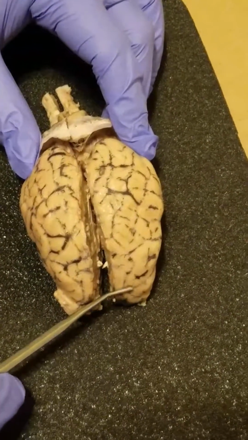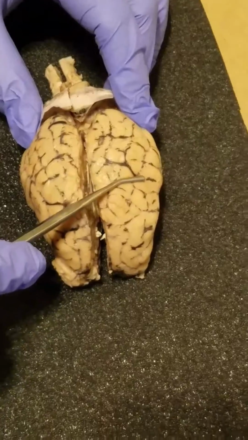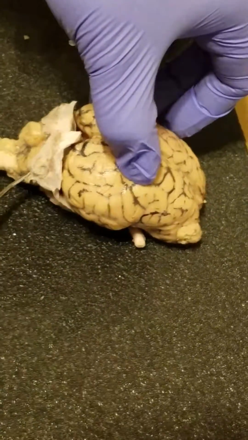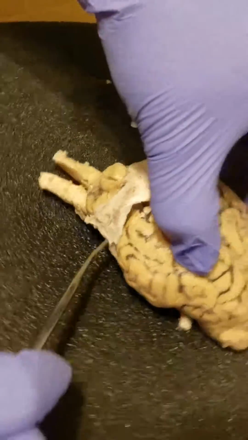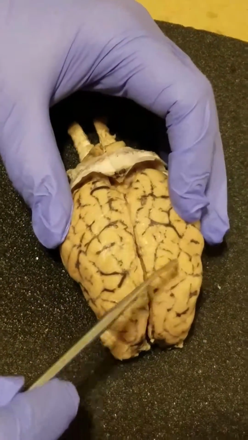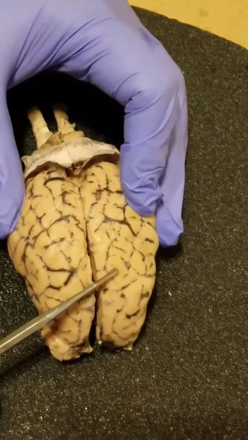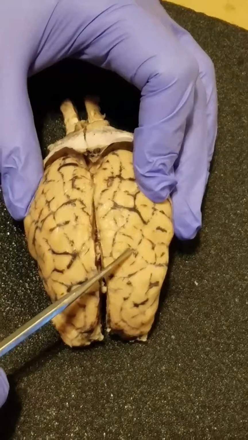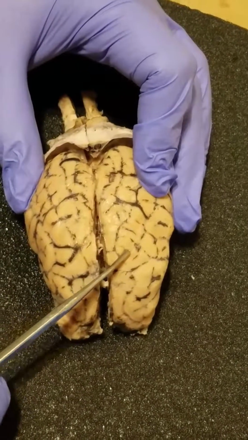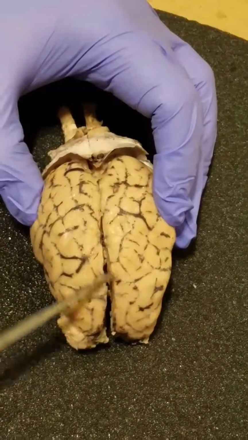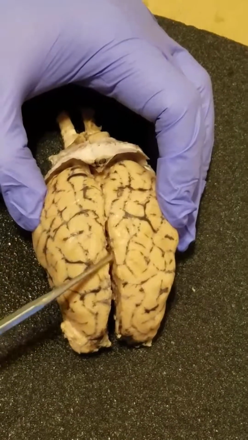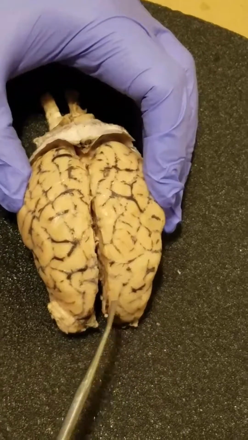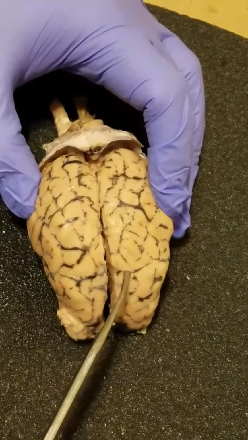This is the frontal lobe, parietal, temporal, and back here is the occipital lobe. The ridges of the brain are called the gyrus. The blue areas in between the ridges are called the sulcus. This division here is called the longitudinal fissure, which separates the brain into two halves, the right and left halves.